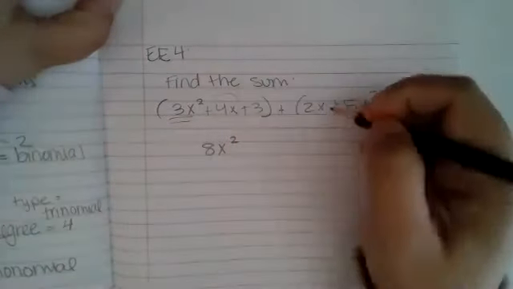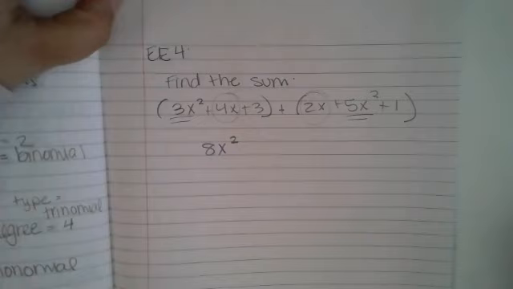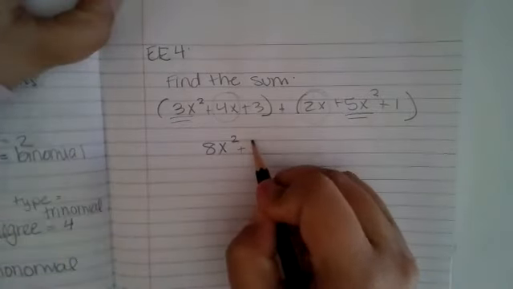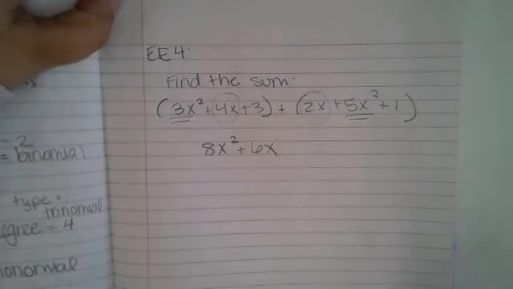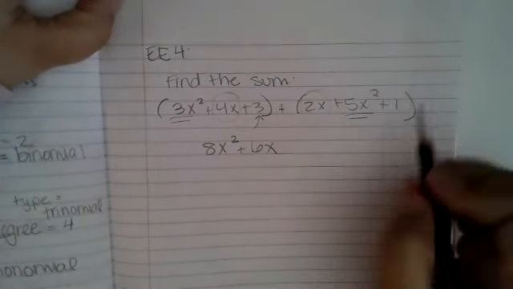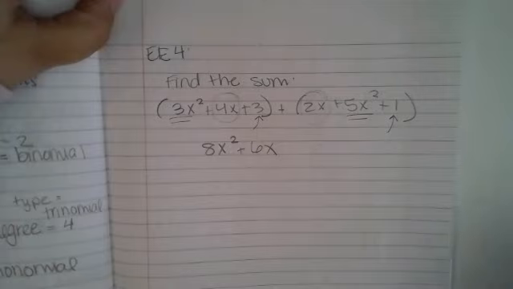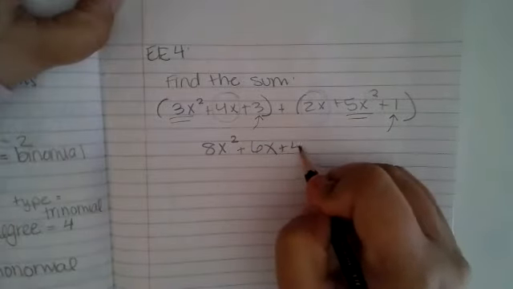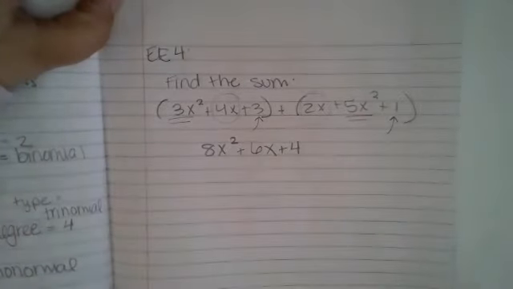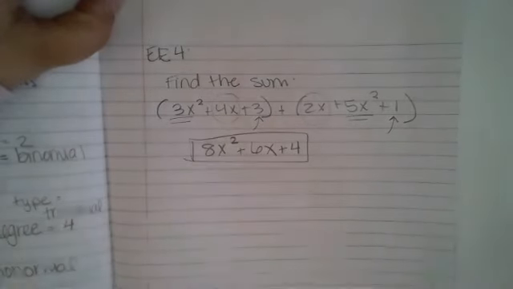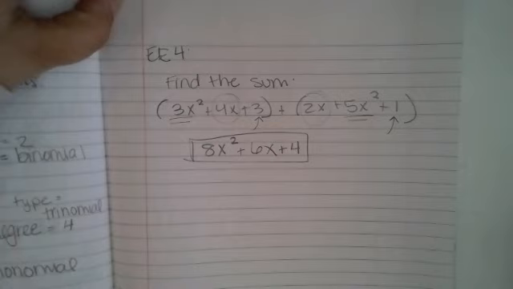This is a x and this is an x. Those are matchies. Those simplify to be 6x. I have a constant and I have a constant. Those simplify to be 4. There you go. I'm done. Okay, again, that should feel familiar.